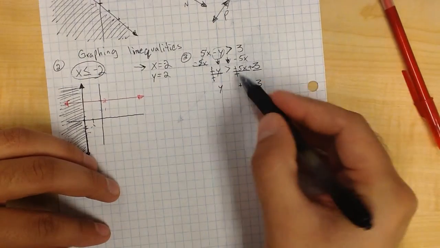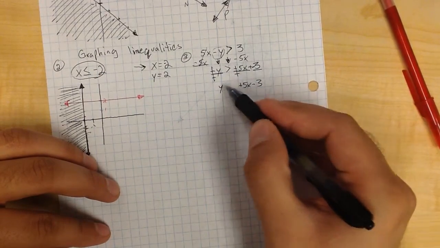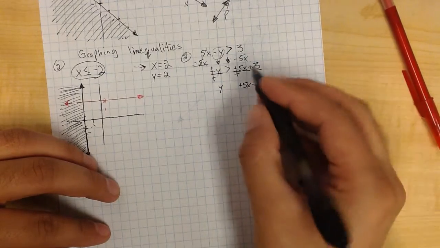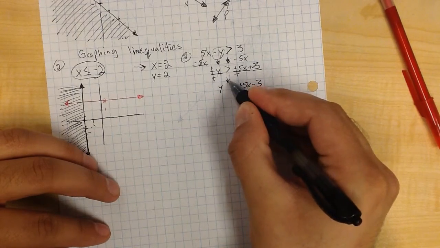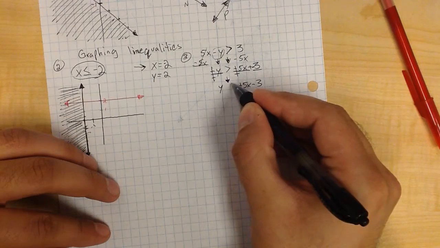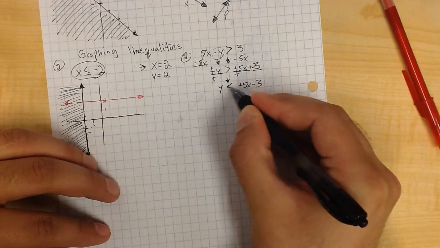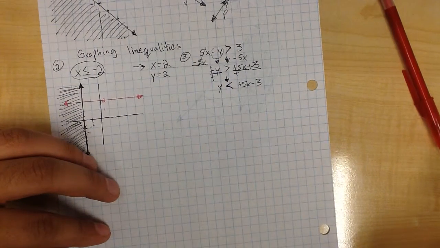Now, because we divided, if you divide or you multiply both sides by a negative, this right here, your inequality, changes to the opposite. And now it changed to the opposite.